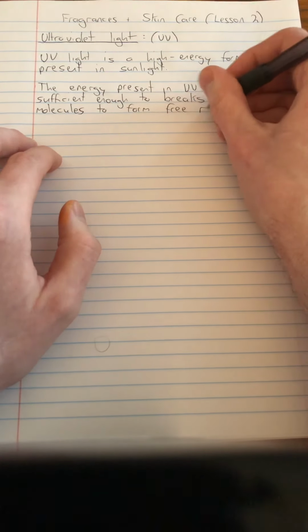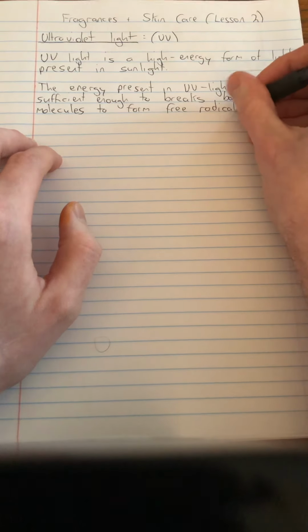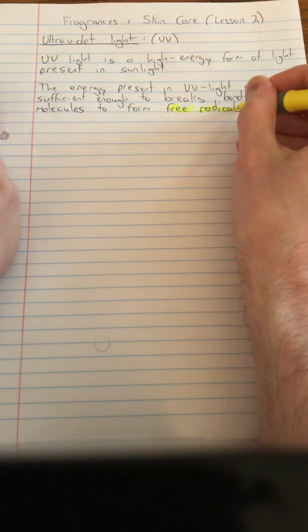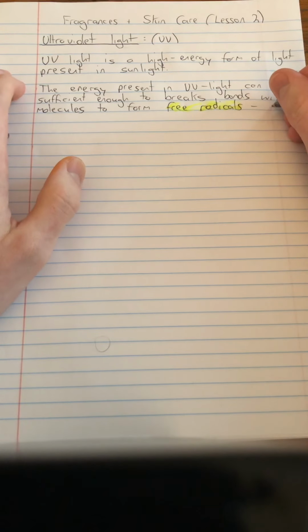molecules, and what happens, they break within molecules to form free radicals. Now this is a new word, free radicals. I'm going to highlight it. This is a definition you need to know. You need to know what a free radical is. It's one of these that you simply need to memorize. Free radicals are atoms or molecules that are highly reactive.